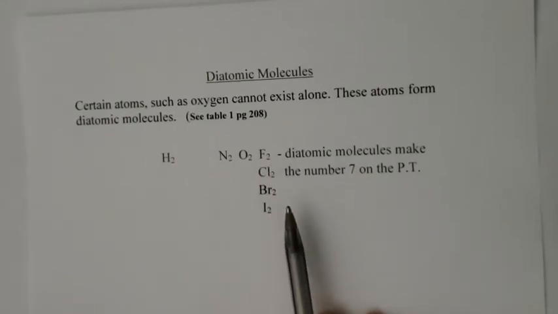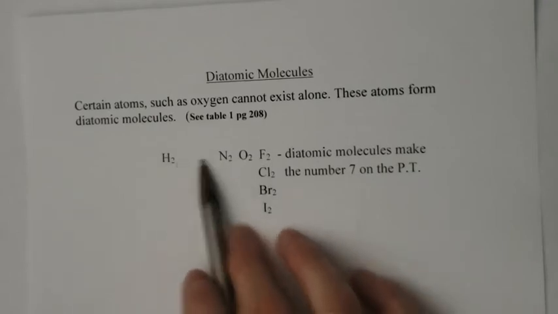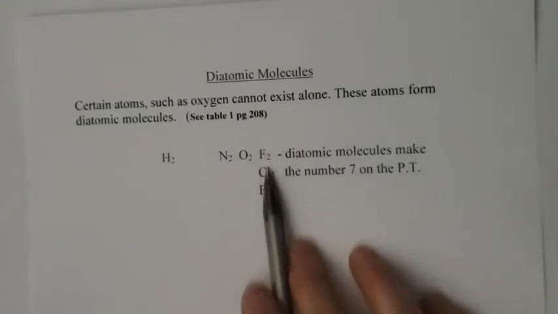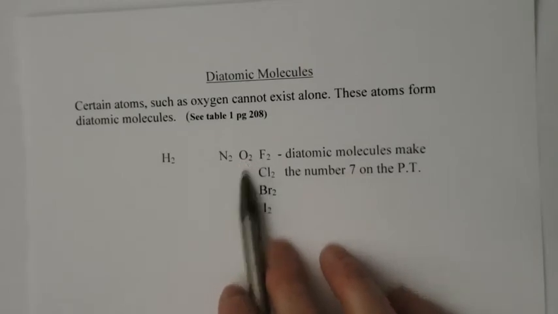And this is going to become really important in the next chapter because we're going to be writing out formulas, and I'll say chlorine gas, and you have to realize, oh, chlorine gas, I have to write down Cl2 because it's one of these diatomics. So whenever you see these elements, you never write them as just one by themselves, like you would copper. Copper, you just write down Cu. But these, if there's no other element bonding with it, it will bond with itself, and it's always a 2. For instance, oxygen gas is always O2.